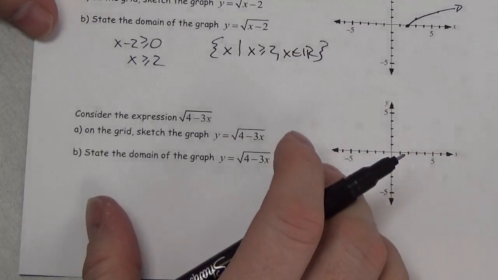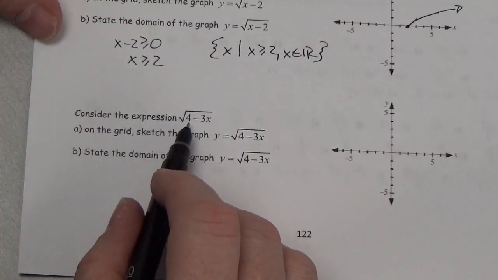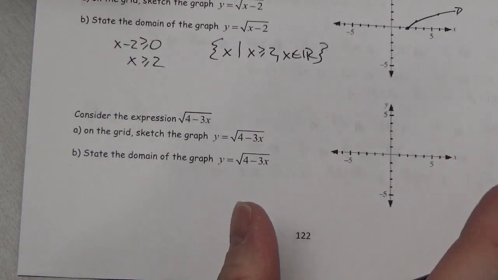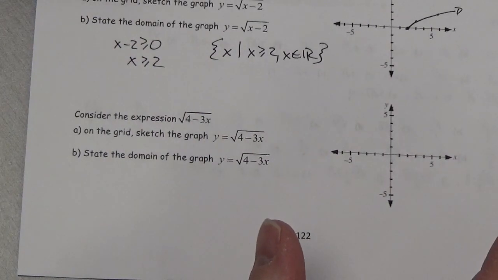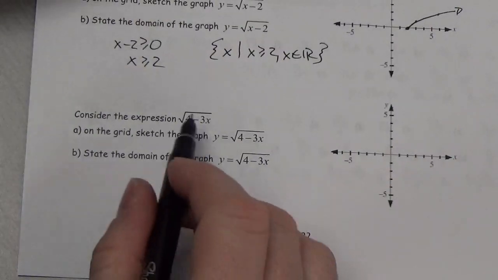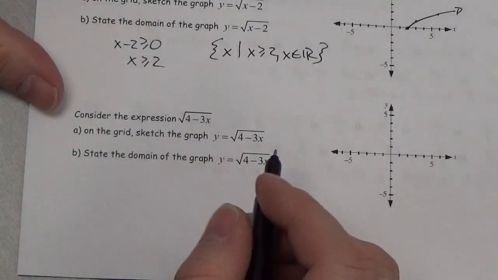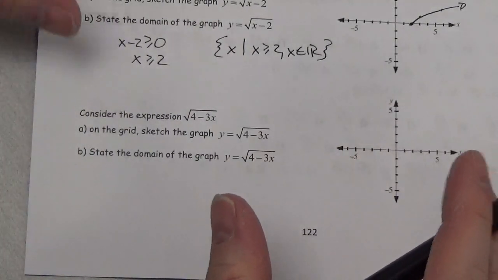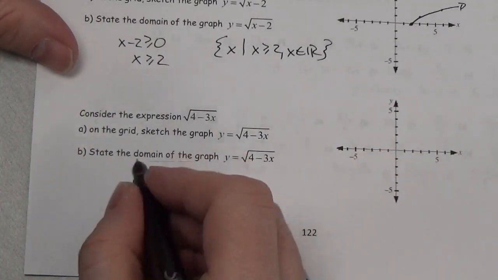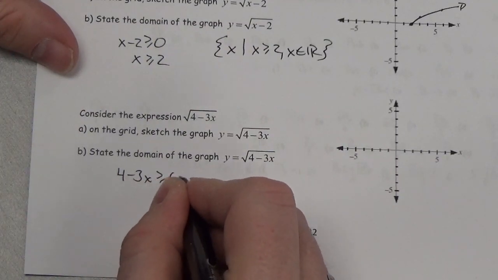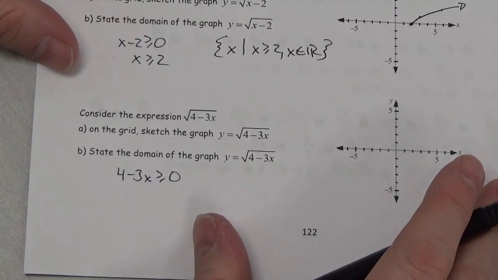And now finally, let's take a look at this one. Consider the expression 4 minus 3x. Now, I know what a radical function looks like, but I've done some stuff to it here. So I can give myself a bit of a head start by taking a look at the radicand. Wherever that radicand is greater than or equal to 0, I know that's where my graph is going to be.